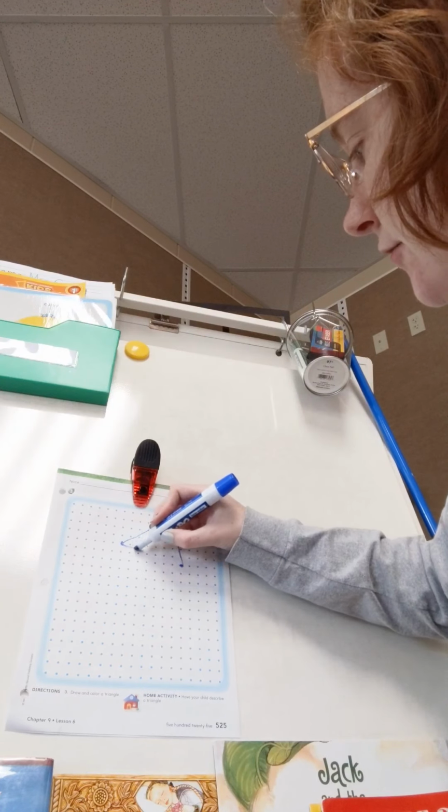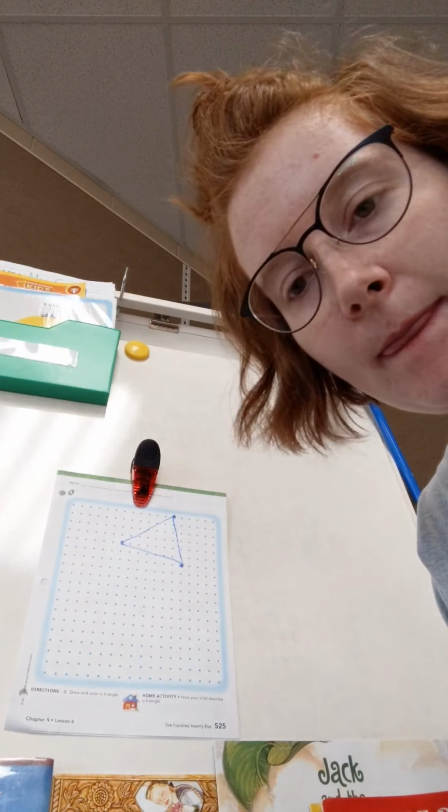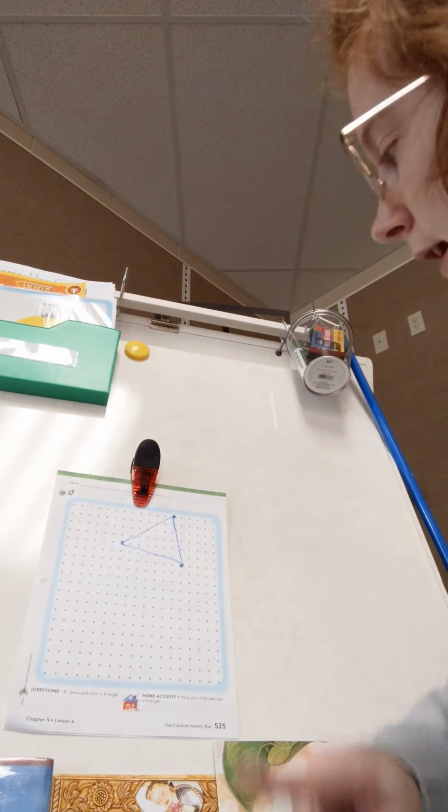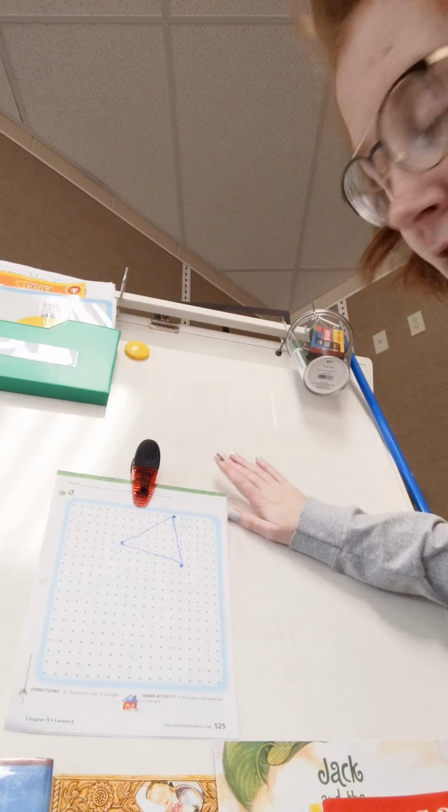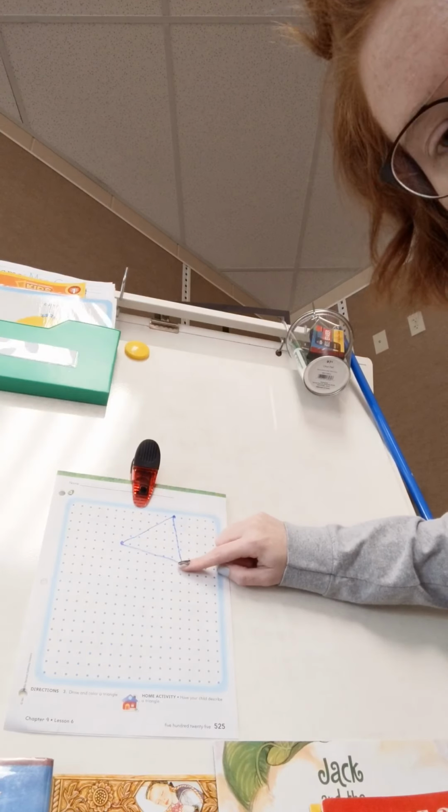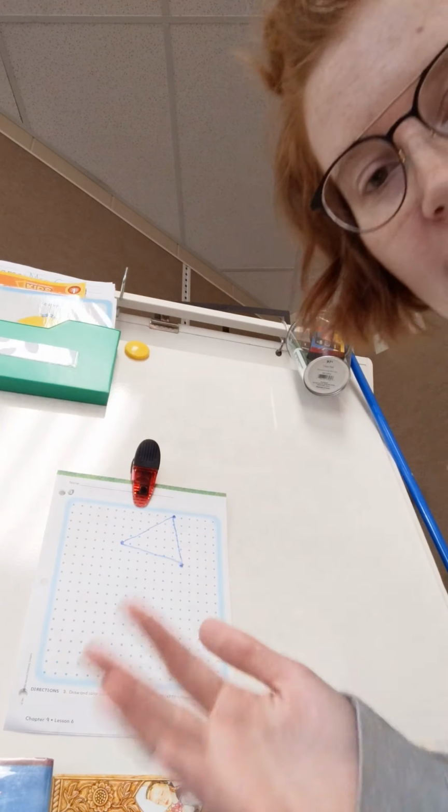And mine aren't perfectly straight, but I'm doing my best. Okay, so there's a triangle. We know it's a triangle. We need to check. It has 1, 2, 3 vertices and 1, 2, 3 sides. And that's how we know it's a triangle.